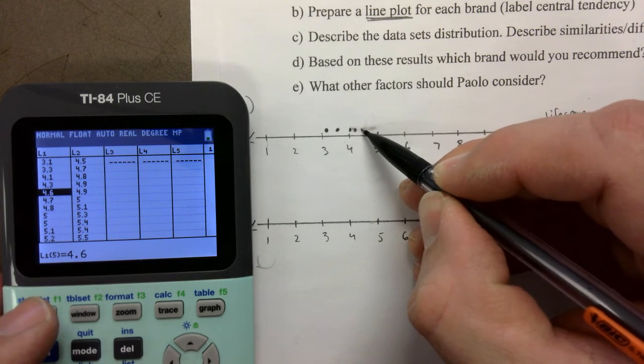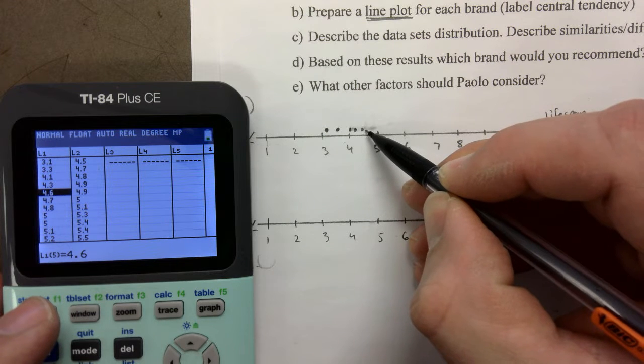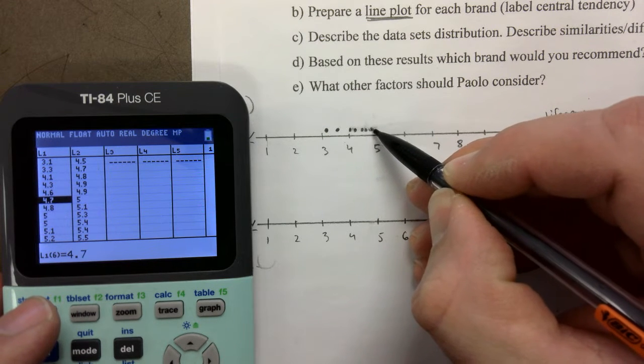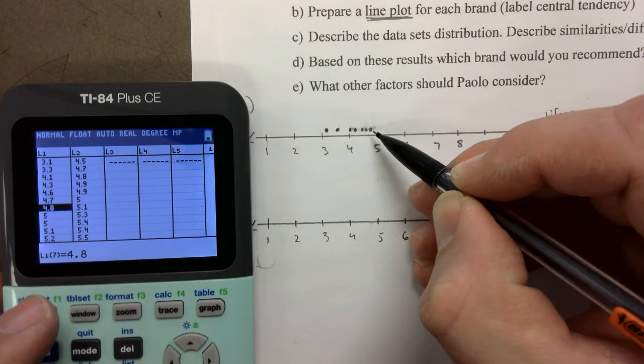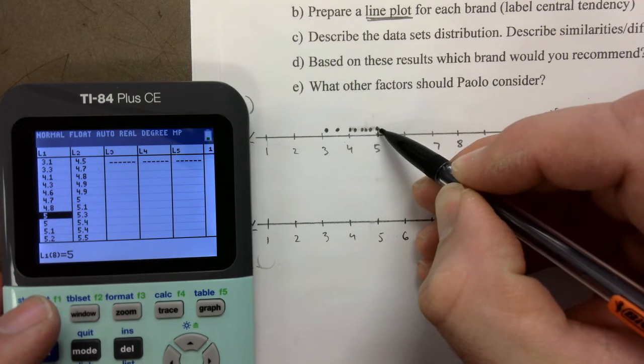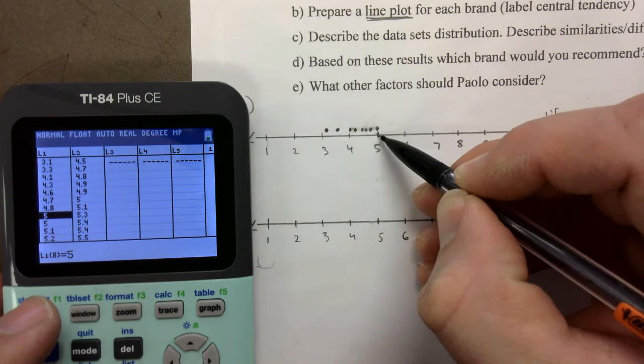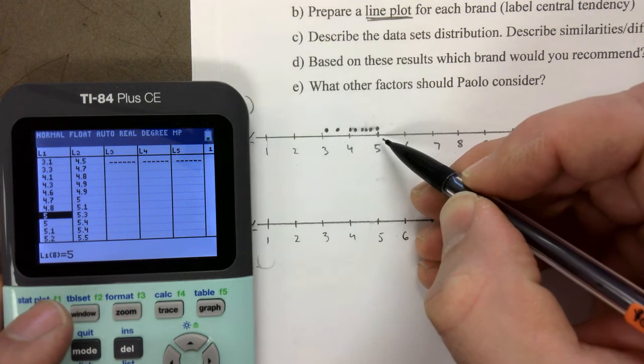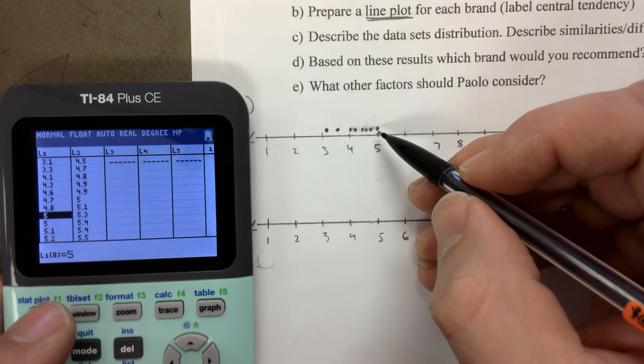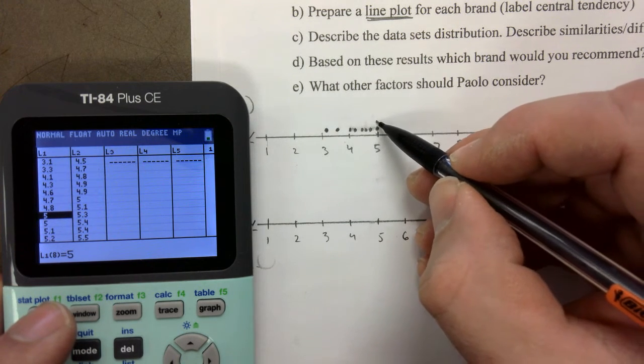Again, approximate is fine. 4.6, 4.7, 4.8, 5. It's exactly on 5. Those I'm going to be a bit pickier on. So don't worry so much if you're not exactly on there. And then another 5. Watch this.